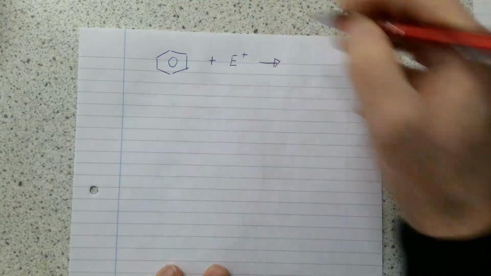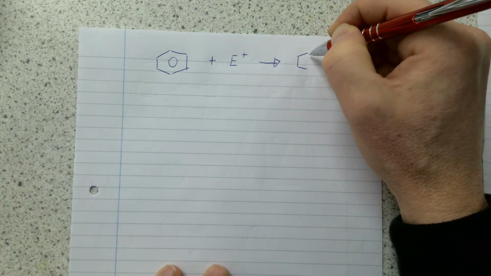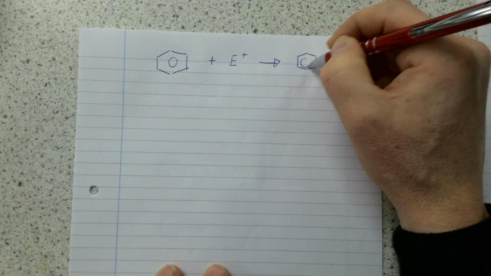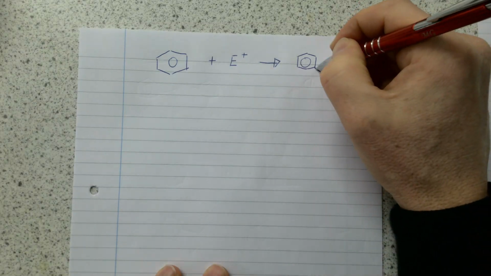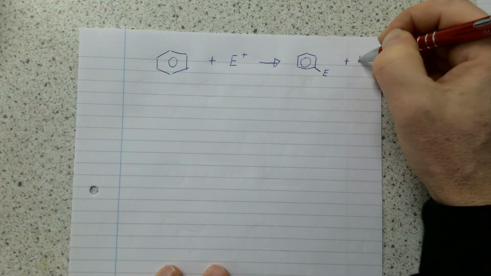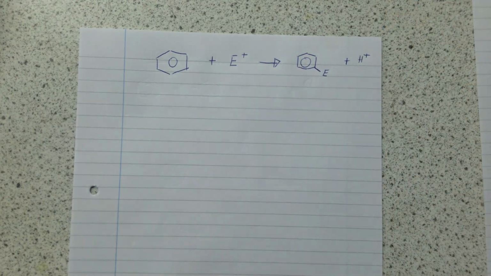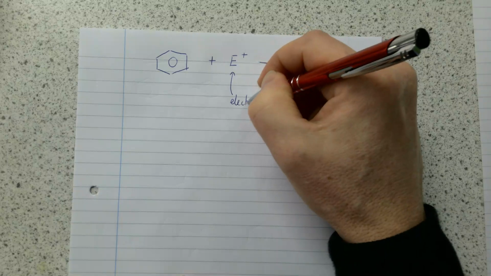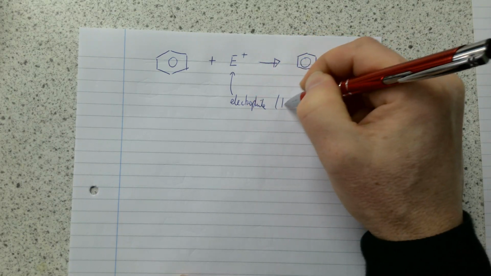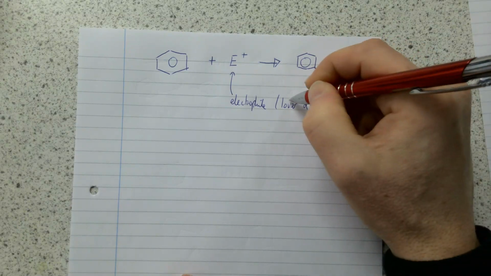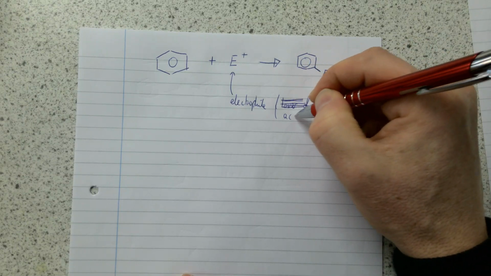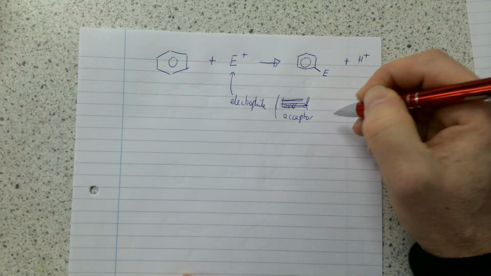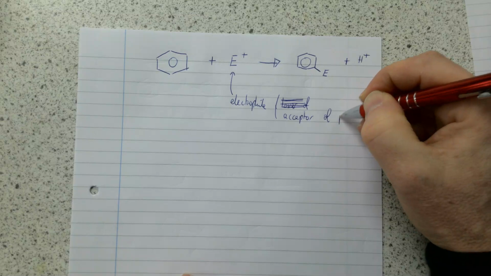And remember that each of those carbons has a hydrogen on, so that electrophile, represented by E as per the specification and the textbooks, will replace one of the hydrogens, and that will leave you with H+. So that's the overall process of electrophilic substitution. E represents an electrophile, which is a lover of negative charges, but we should really say an acceptor of a pair of electrons.